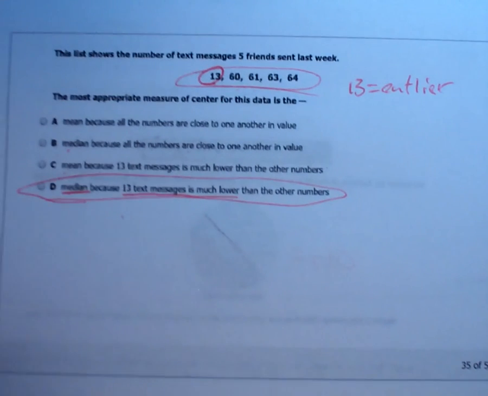All right. So median. Outlier is median. These can be the easiest questions for you if you remember that. Outlier is median. No outlier, mean. All right, if you can remember that, you're going to get these questions right automatically just for knowing that tidbit. It's not that you have to apply it or do a lot of work with it. You just have to know it. All right.